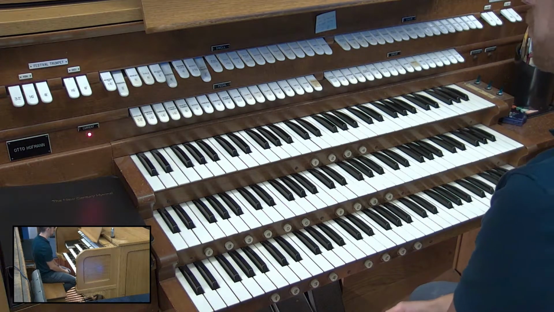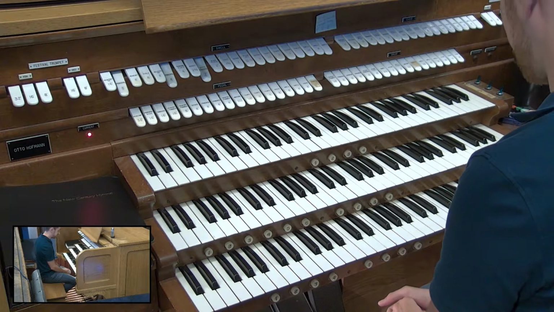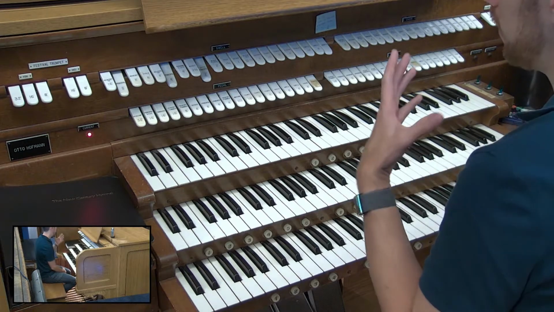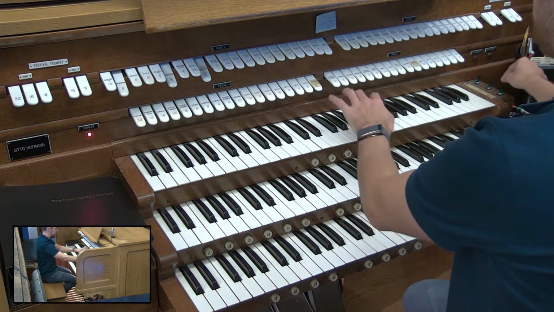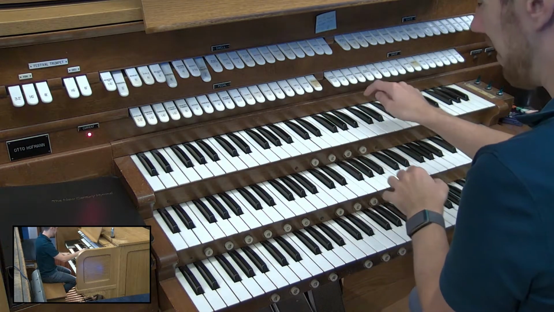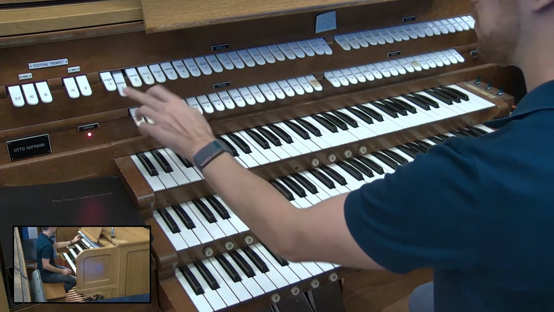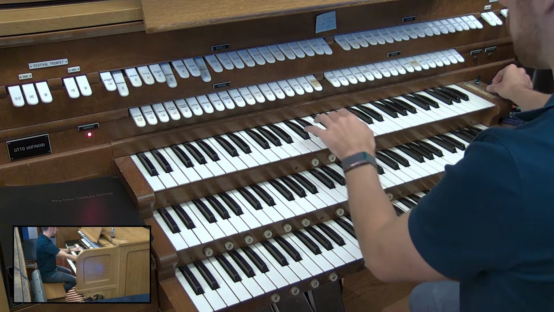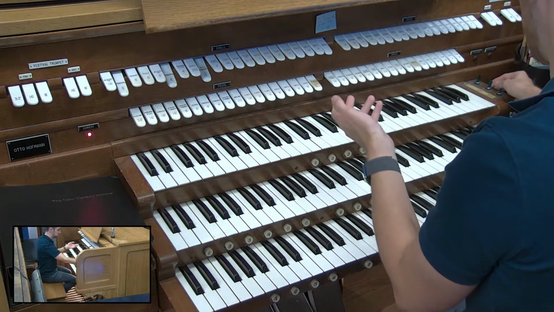You'll notice there are quite a few holes, or just things where pipes aren't playing because I've pulled them, or because the console is not signaling to the computer that it should be playing right now. One of the things that I have to do every once in a while is toggle this little switch. So, for example, this C sharp, it almost never plays. I can press it as many times as I want. I can turn on as many pipes as I want. It never plays. So what I've had to do, this controls whether or not the swell division plays at all. It should.